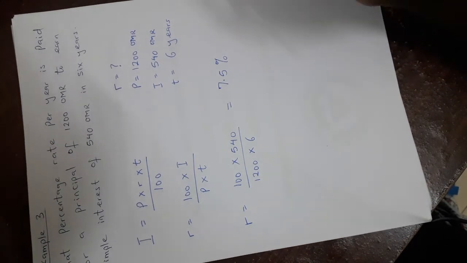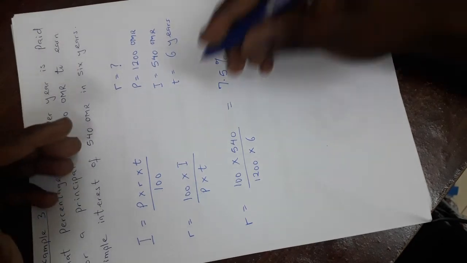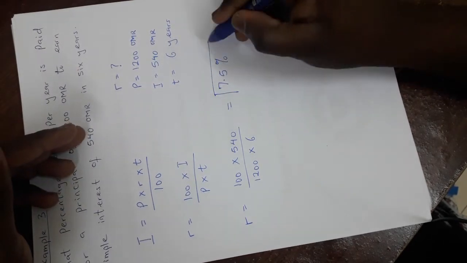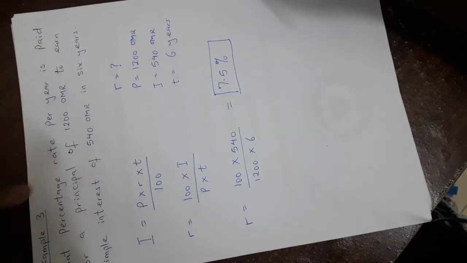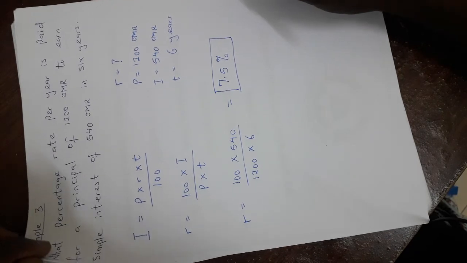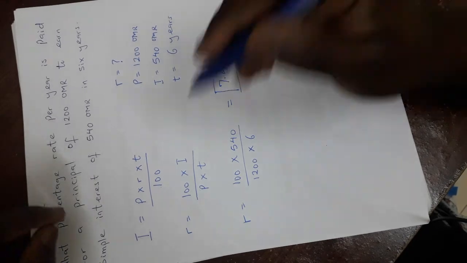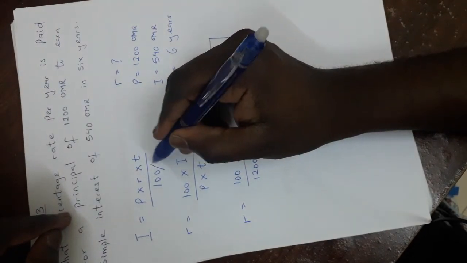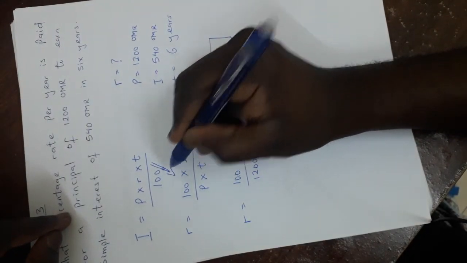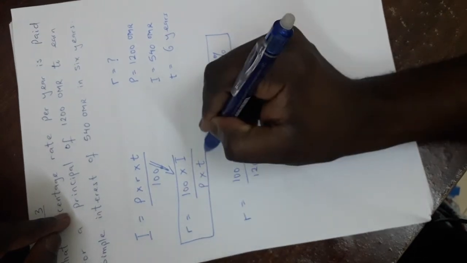Remember that rate is always in percentage. So anytime you calculate your rate, always put it in percentage. I hope you see how we calculate this. We have been able to change the formula to this one. So this is the new formula we use to calculate the rate.